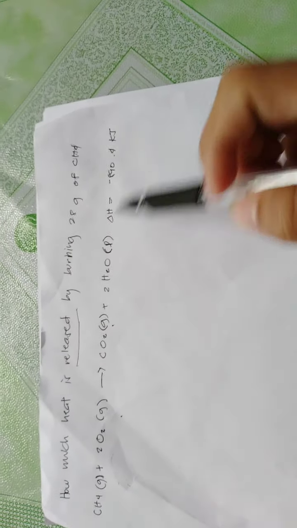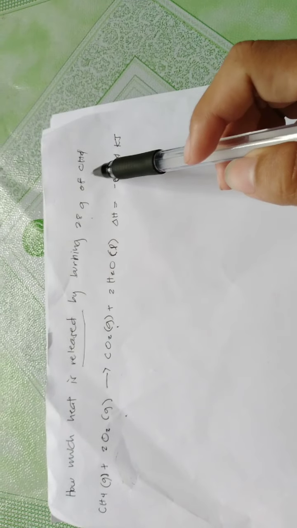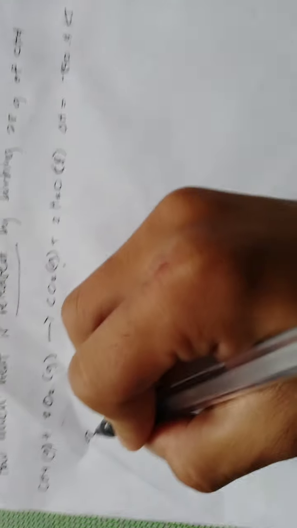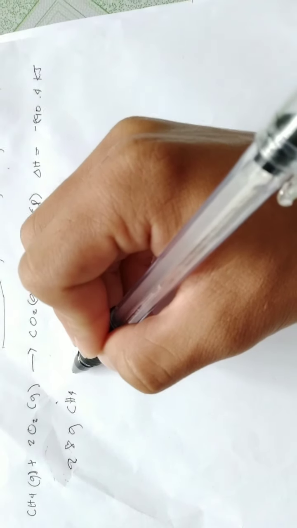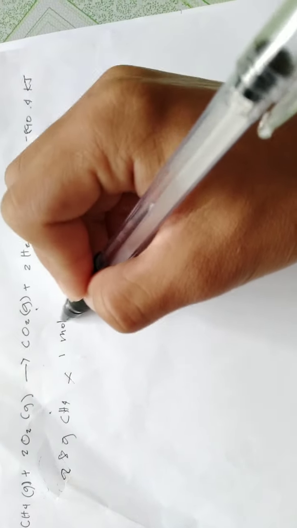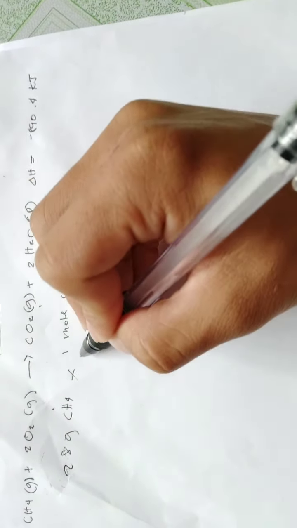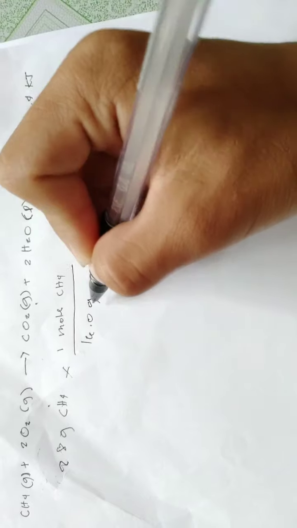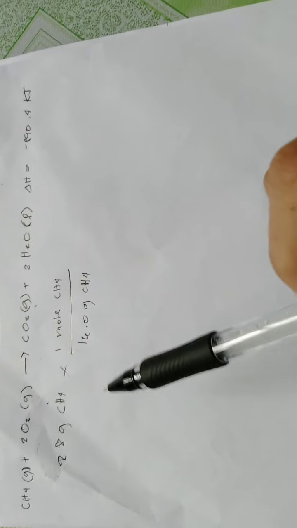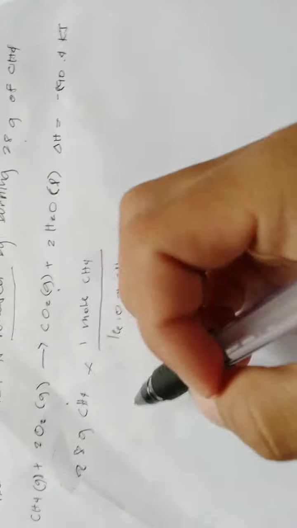So what we are going to do first is convert this 28 grams of methane to moles. So 28 grams of CH4 multiplied by 1 mole of CH4 over 16 grams of CH4. I did not show how I got the mole anymore because it was already lectured in the previous topics, so I went straight to it, ma'am.